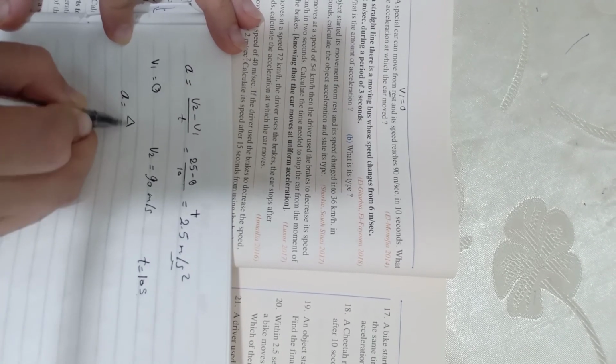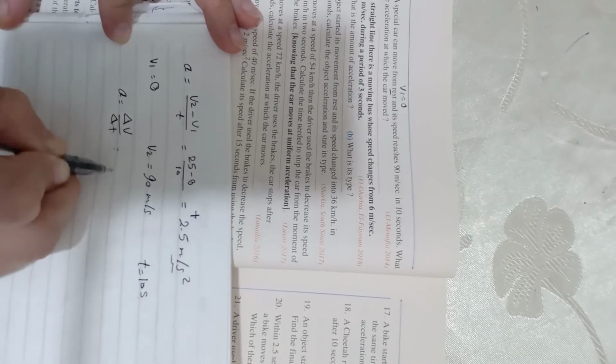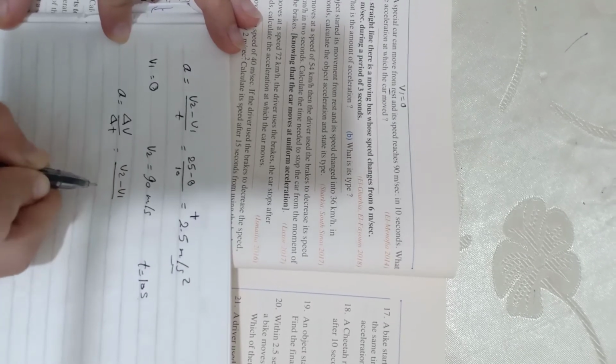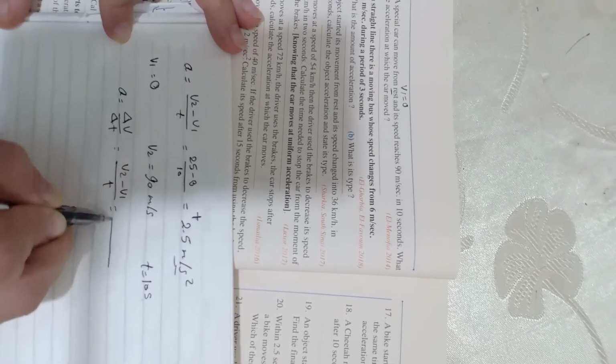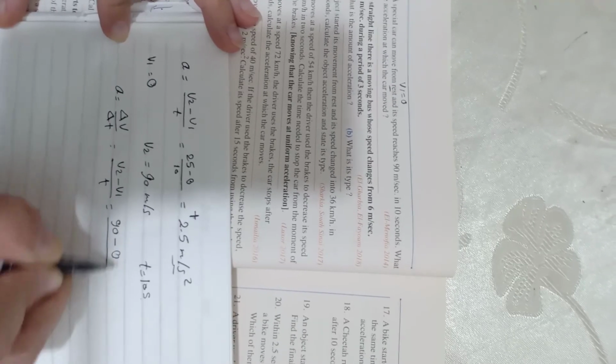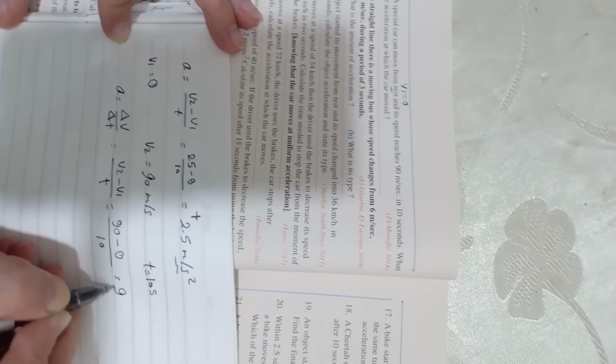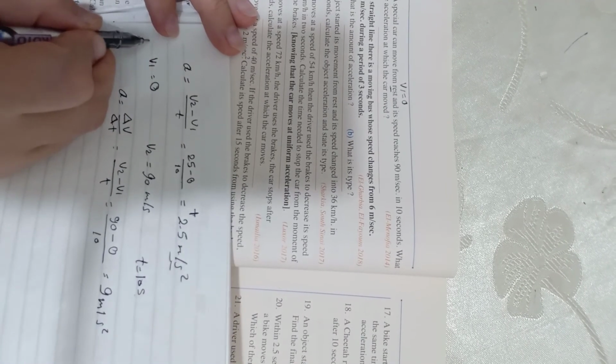Acceleration equals delta V divided by delta T. It's equal V2 minus V1 divided by time. It's equal 90 minus 0 over 10. It's equal 9 meters per second squared. This is question number 3. This is question number 2.